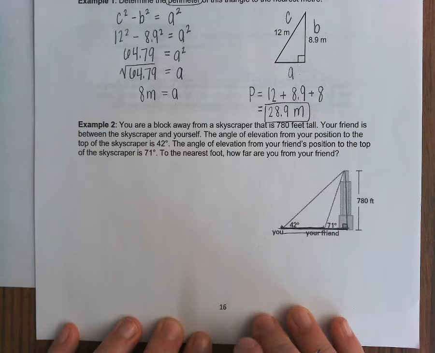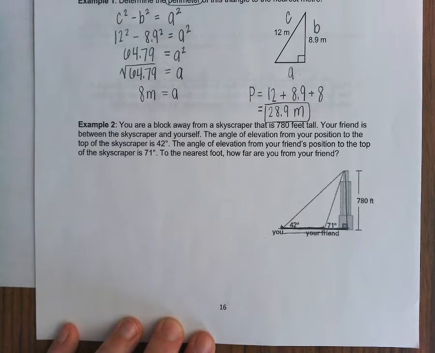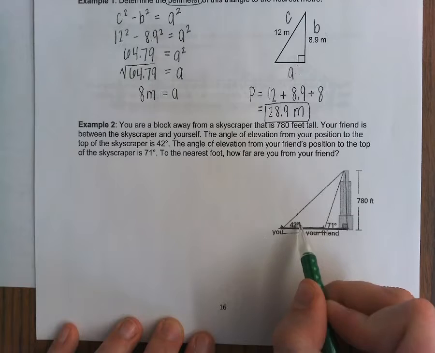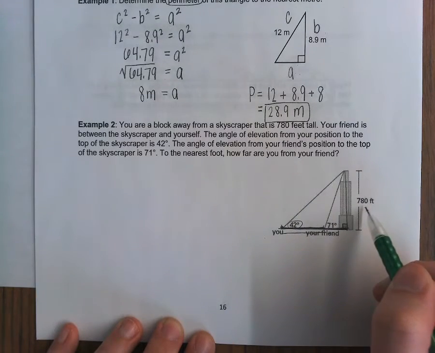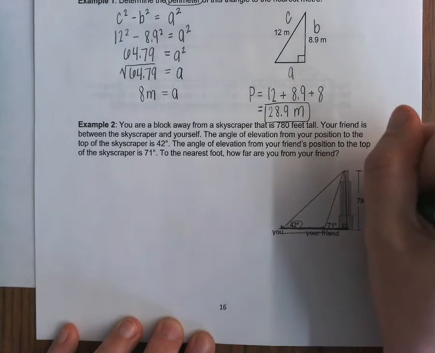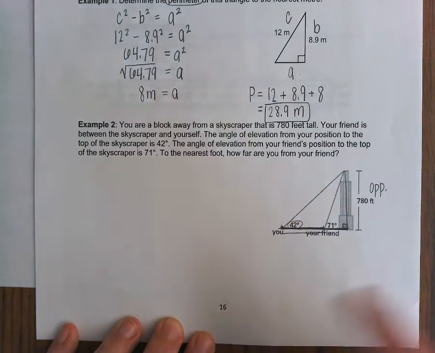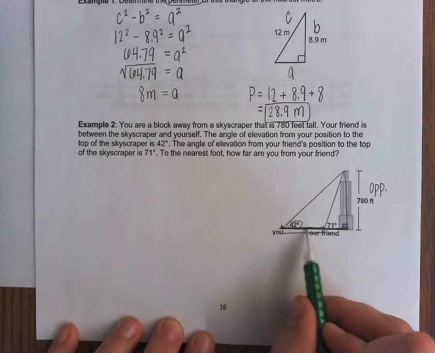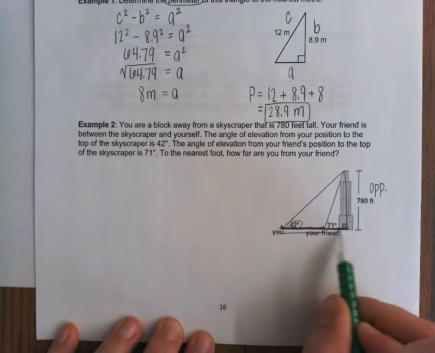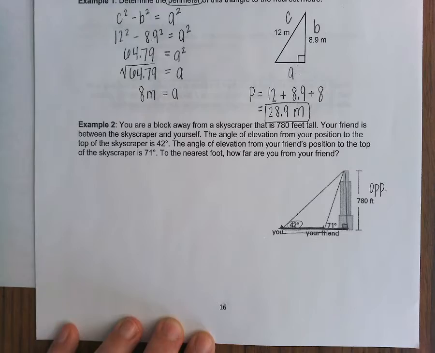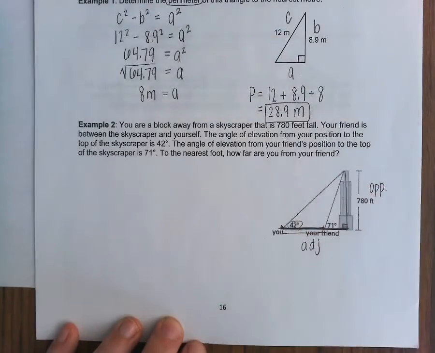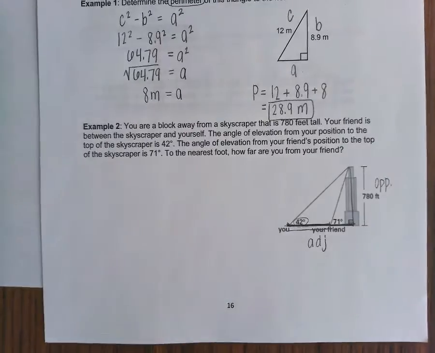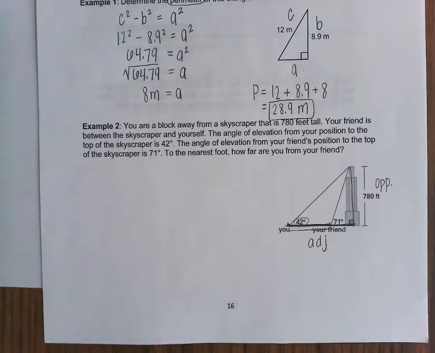So I'm going to start by labeling my sides. I've got the angle of 42 degrees, and I know that this side is 780. That is the opposite. And I'm looking for the total distance from you to the bottom of the skyscraper. That side is the adjacent side. So I know here with opposite and adjacent, I'm going to be working with tan.